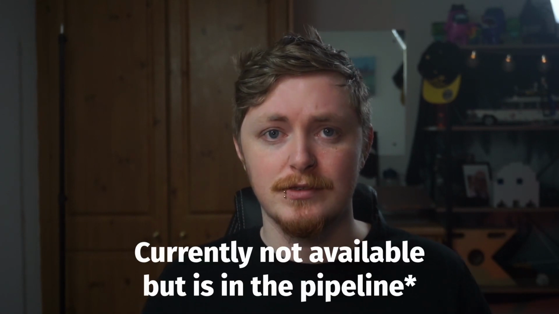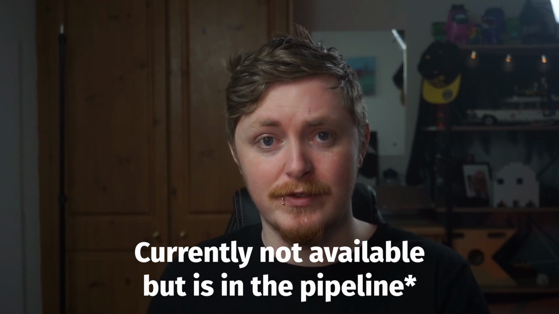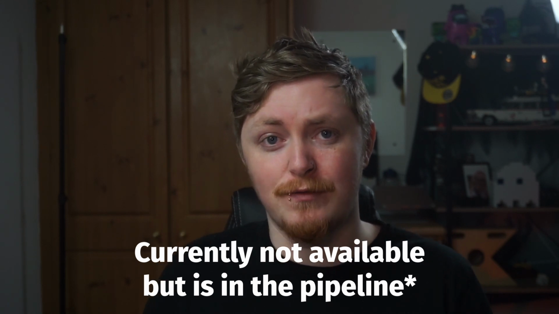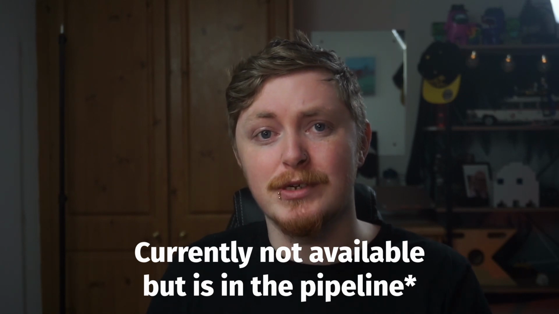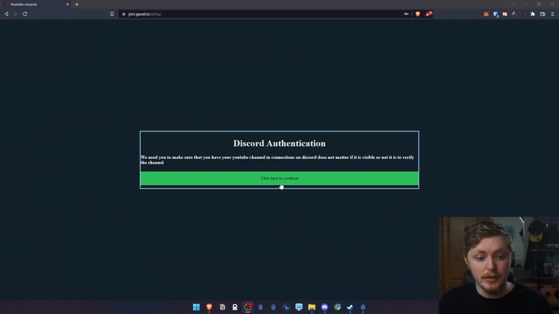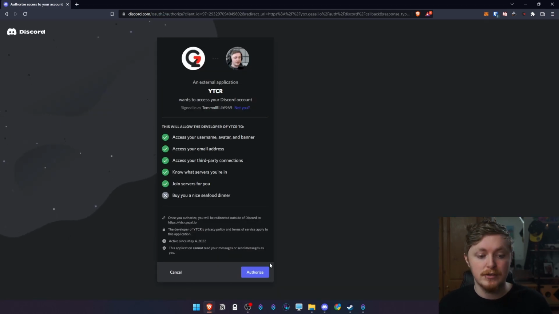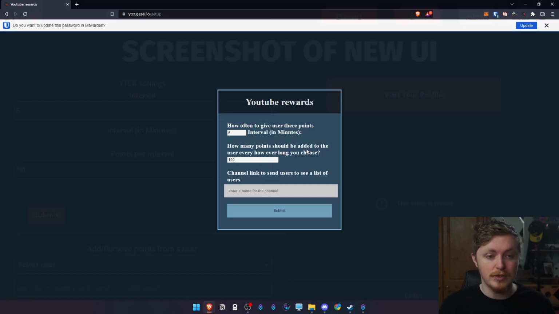We went the Discord route because we thought we could further implement this with a Discord bot to allow maybe some basic commands inside your Discord server, so /points, and the user can find out how many points they have. Doing it this way allows us to have a bit more integration. So continuing with the tutorial, you just want to press the click here to continue. It's going to prompt you then, do you want to authorize this with your Discord? Just press authorize, and then you should be greeted with this screen.